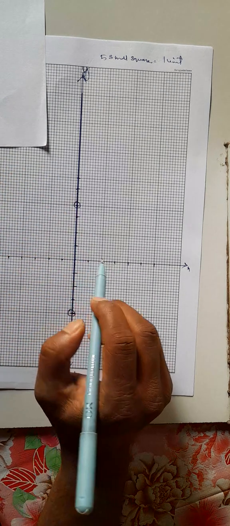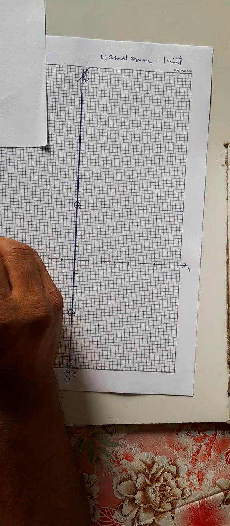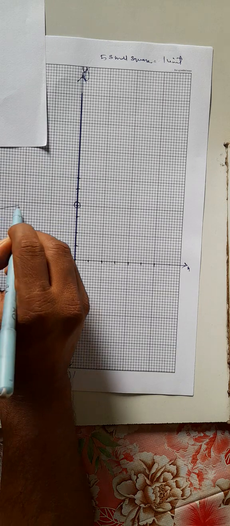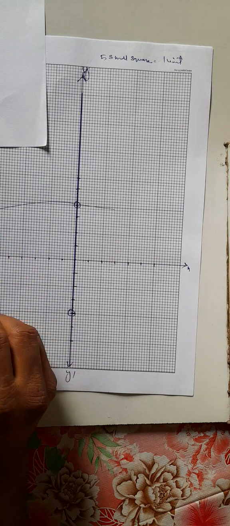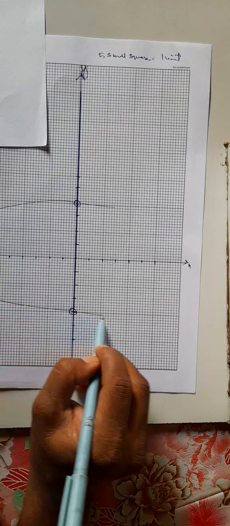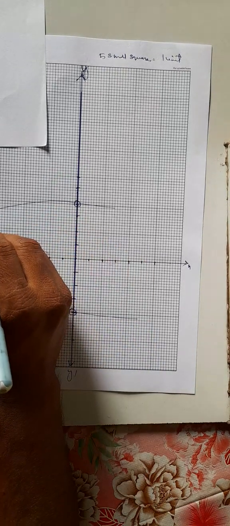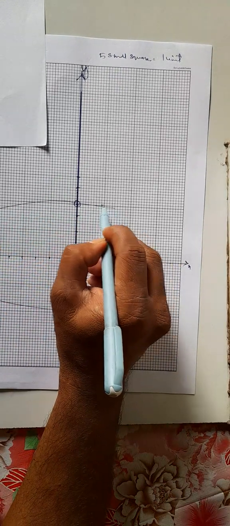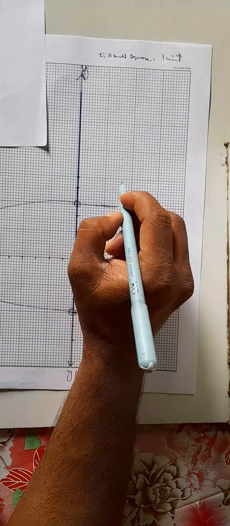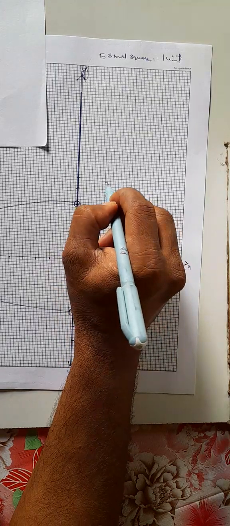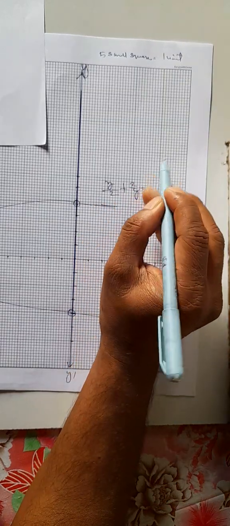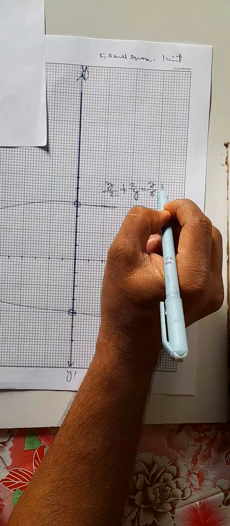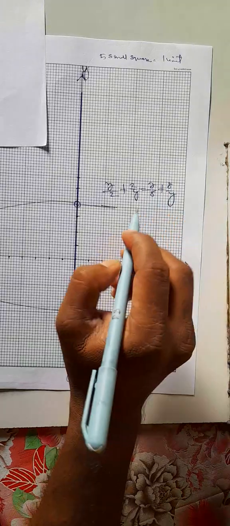So let us draw the graph of this equation. You join these points. So it is the rough drawing of the equation y by 2 plus 2 by y equal to y by 8 plus 8 by y.